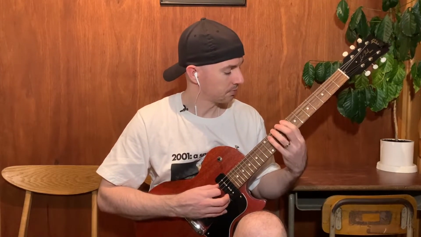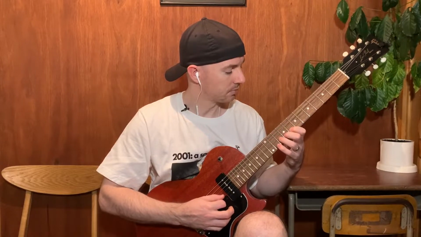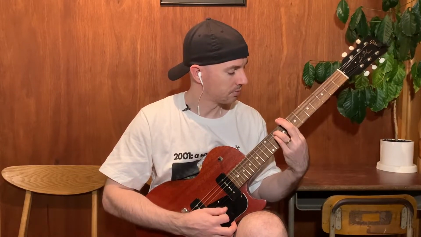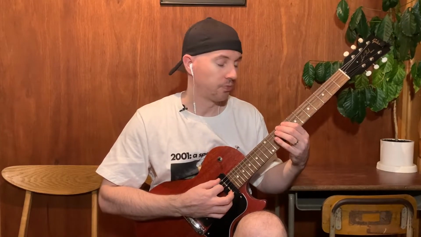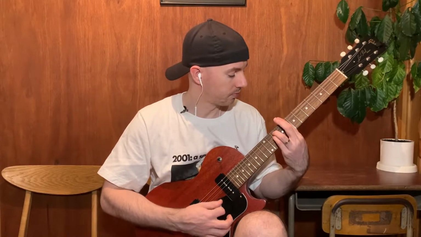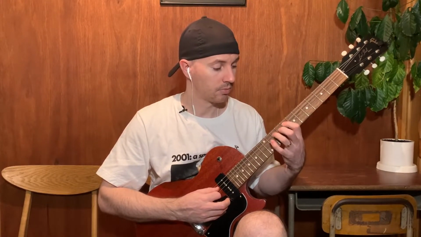The 3rd is the Phrygian mode. That's again a minor chord. That's a minor scale with a flat 2 or a flat 9. It's characterized by that note there. It's got an Egyptian or Middle Eastern kind of a vibe to it.